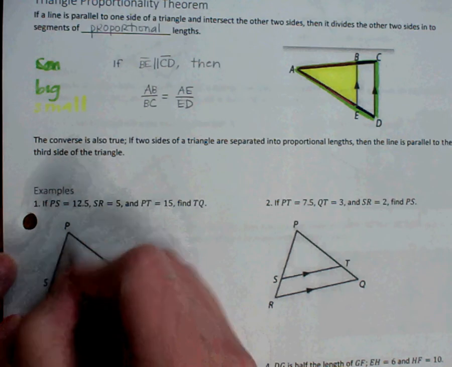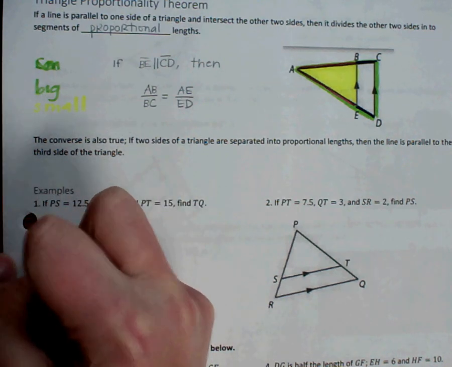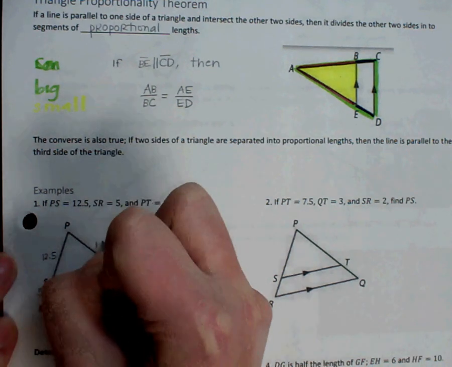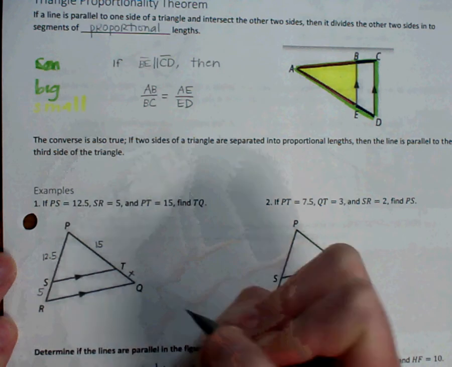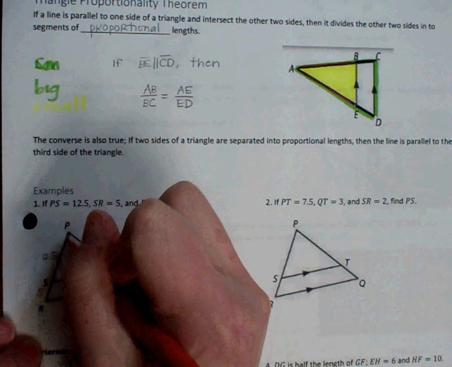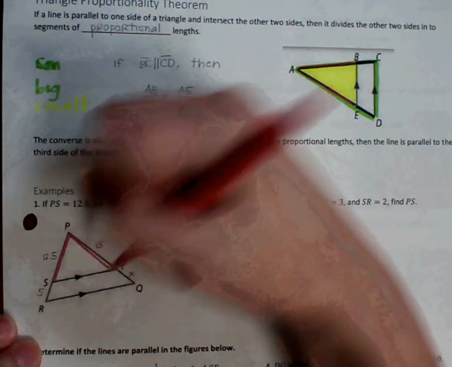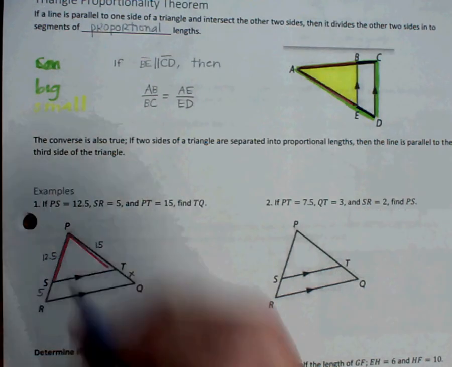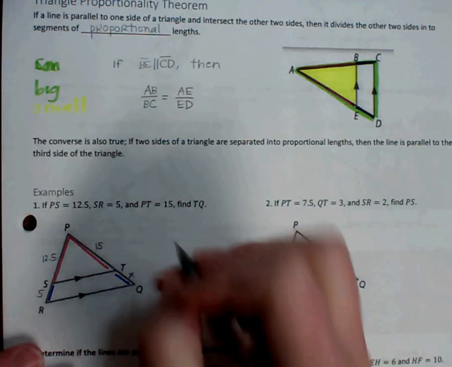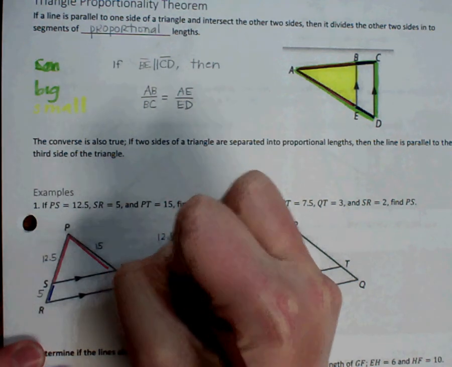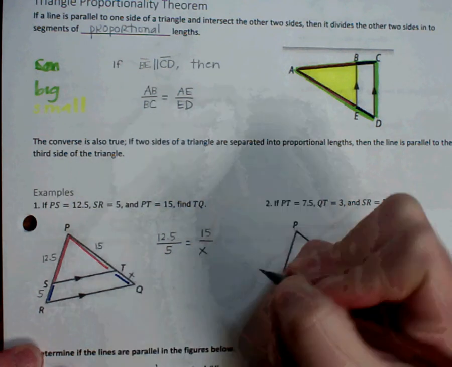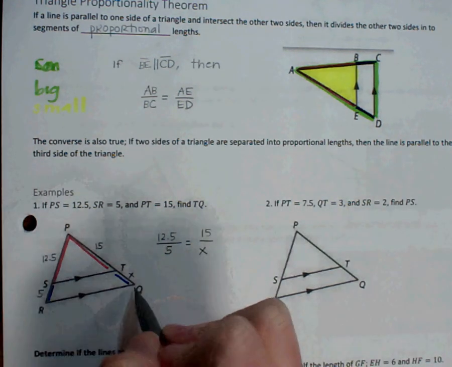Okay, so some examples. If PS here is 12.5, SR is 5, and PT is 15, we want to find TQ. Okay, so we've got those parts correspond, these parts correspond. Okay, so we can say 12.5 over 5 is going to equal 15 over x, since ST is parallel to RQ.